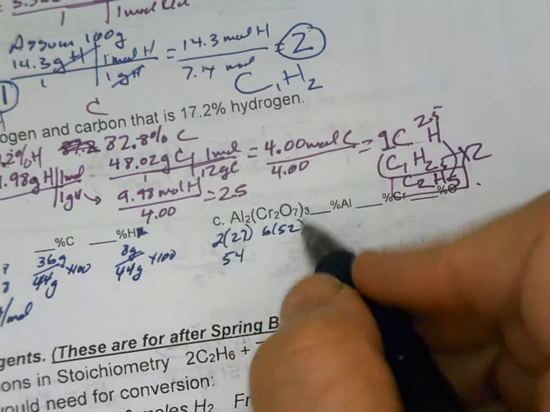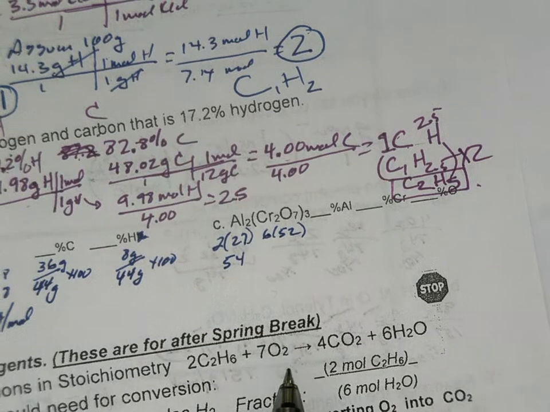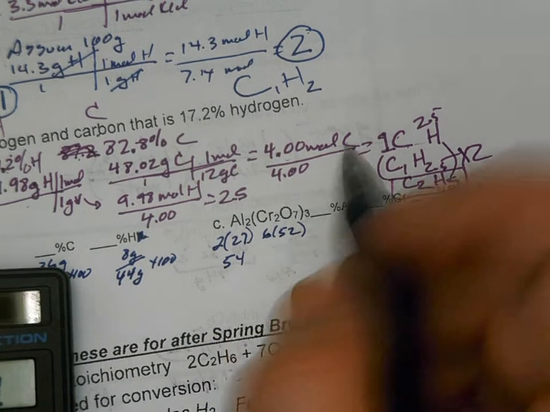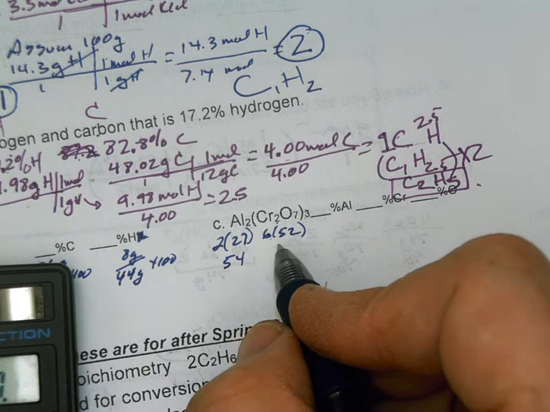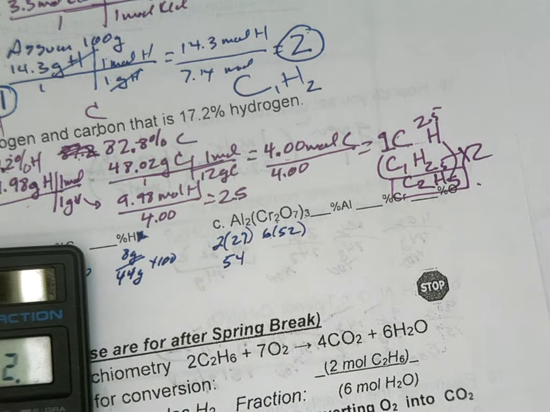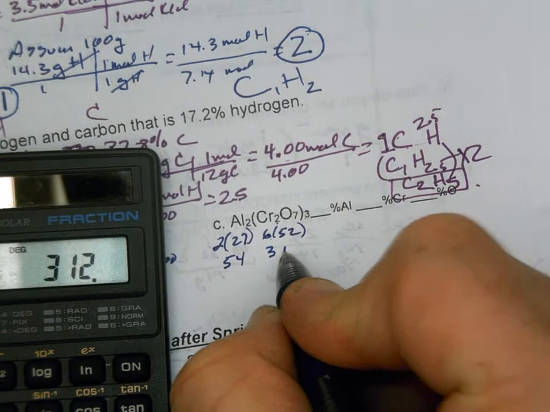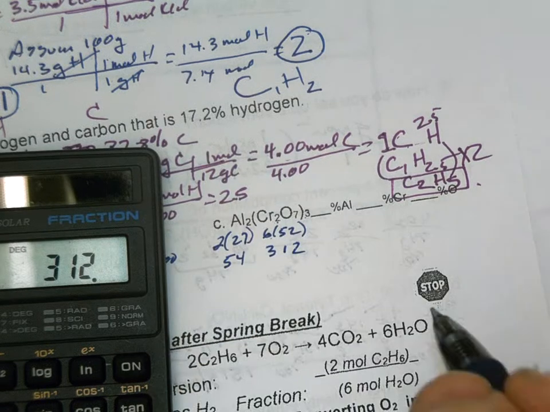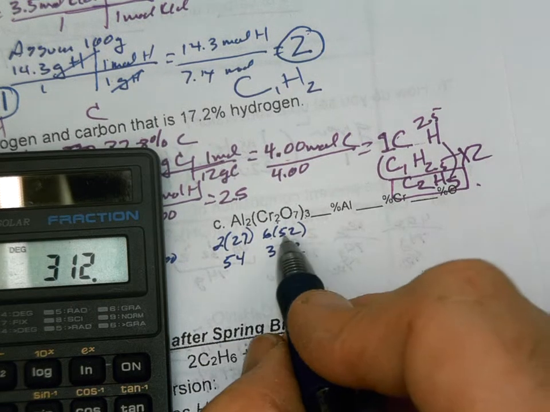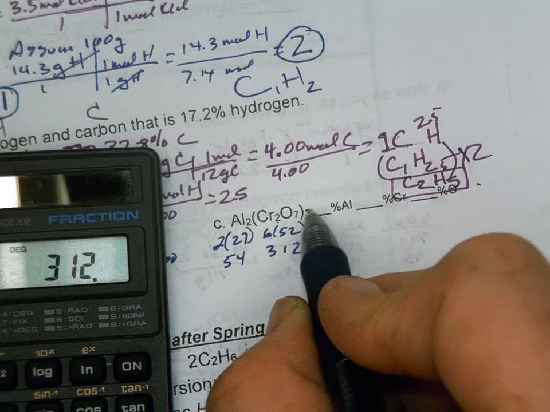Uh-oh, you know what? I made a mistake on my key that I was working on. So 6 times 52, let me make sure. 2 times 3 is 6. Chromium, double checking, 52. So 52 times 6 equals 312. Okay, and now we've got 7 oxygens inside of the parentheses, but the parentheses tell us we've got 3 of those.